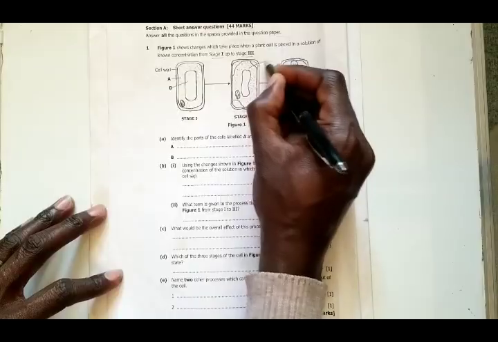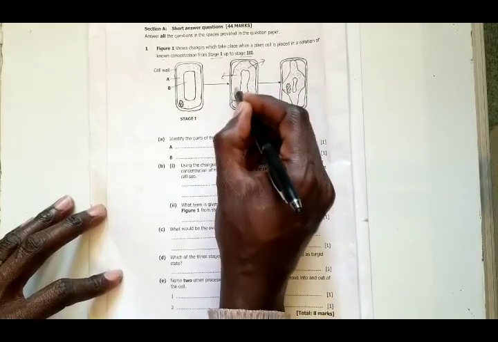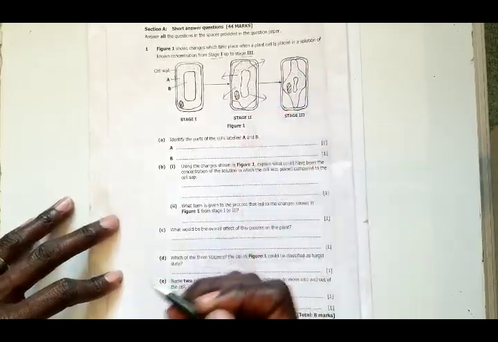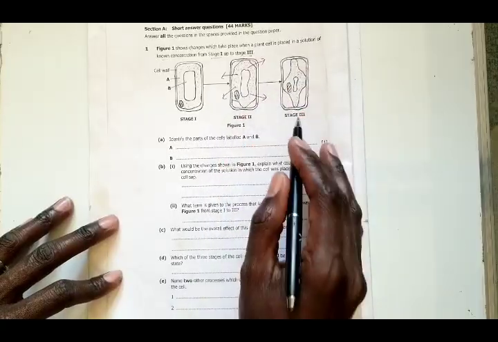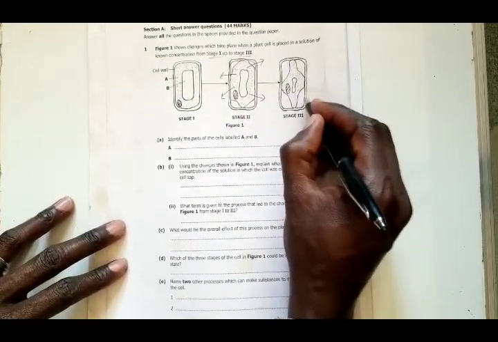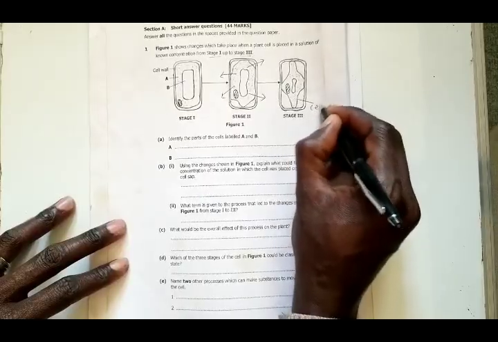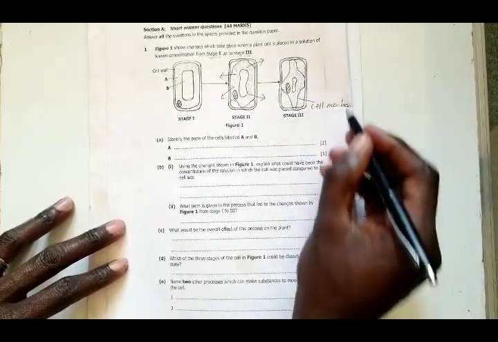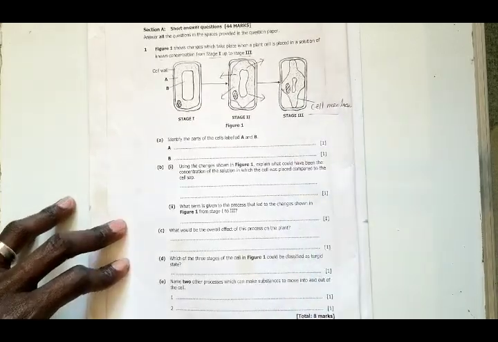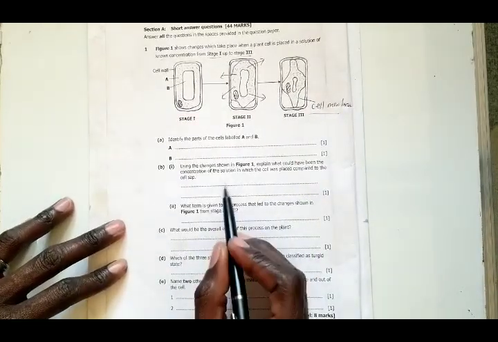So the cell keeps on losing water. So the part that you are able to see here is simply the cell membrane. So the cell membrane has actually detached itself there. So basically that is what is happening there.